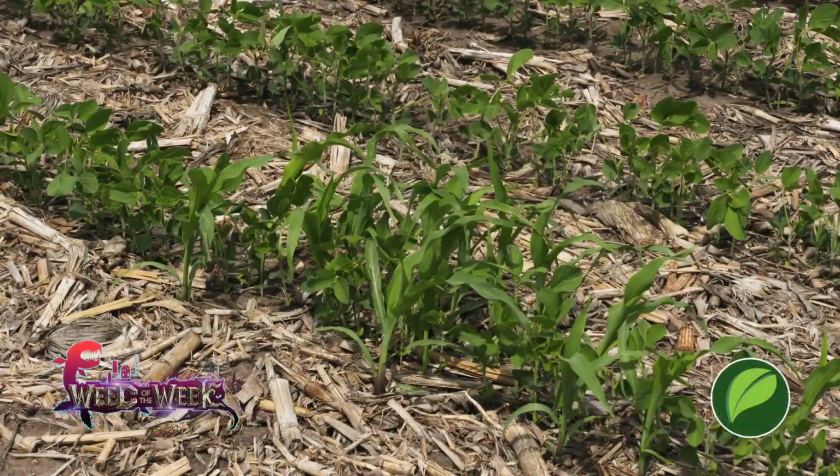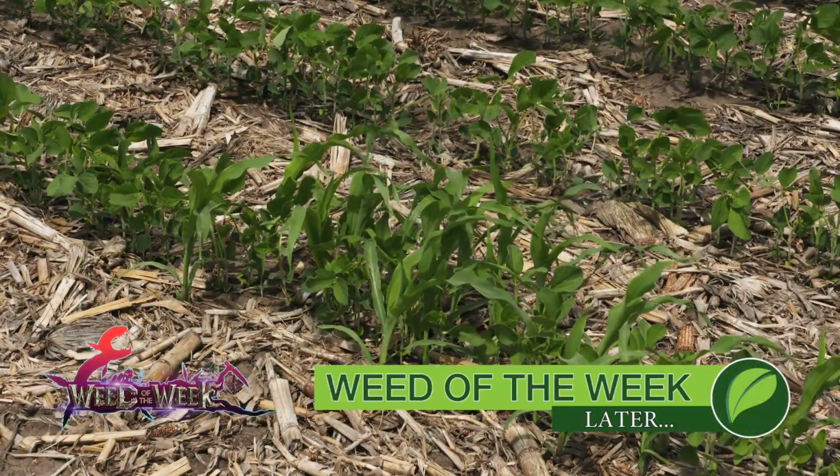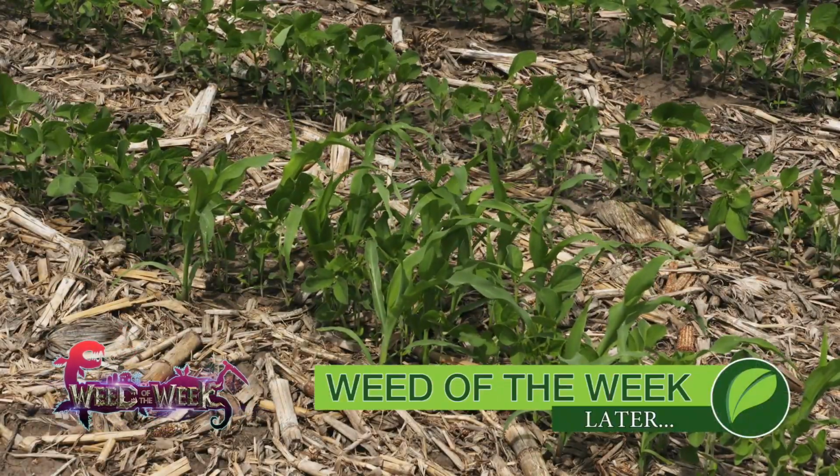Being able to identify those harmful insects is important, but it's also important to be able to identify harmful weeds like our weed of the week. Can you spot this tough weed in your fields?